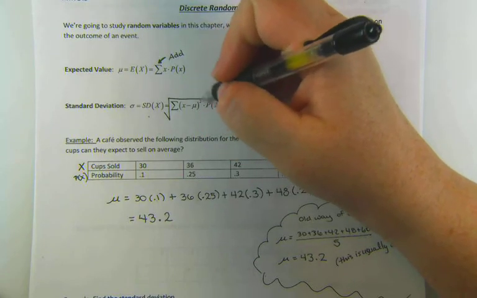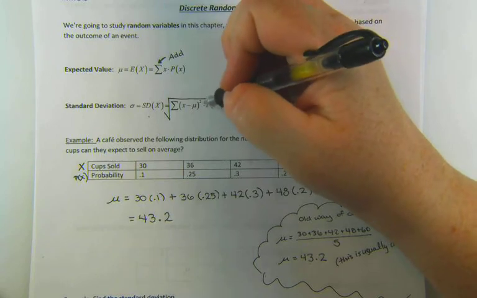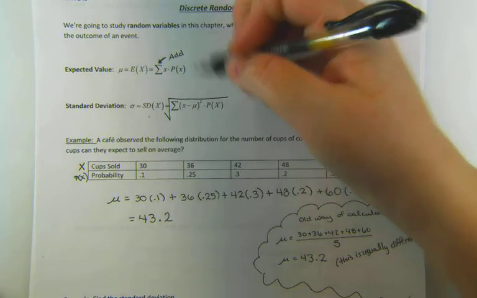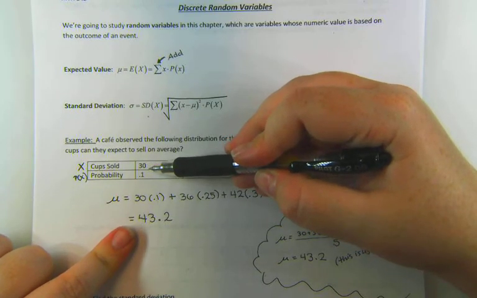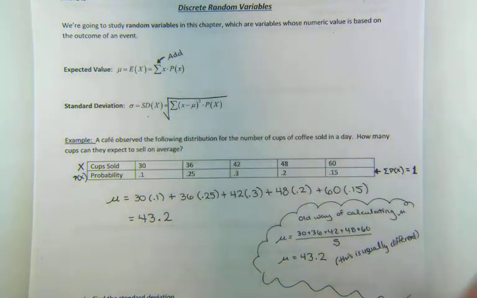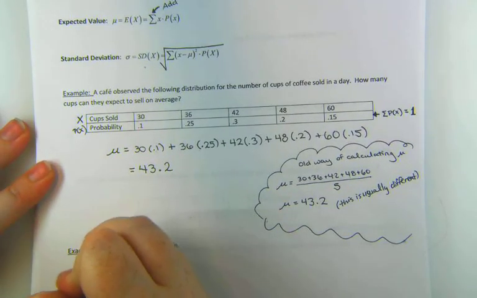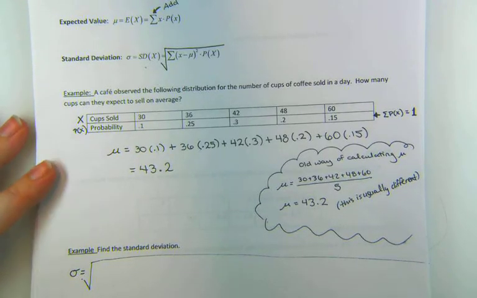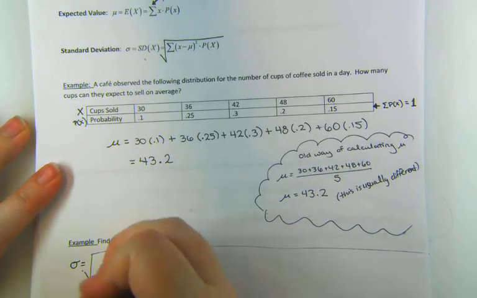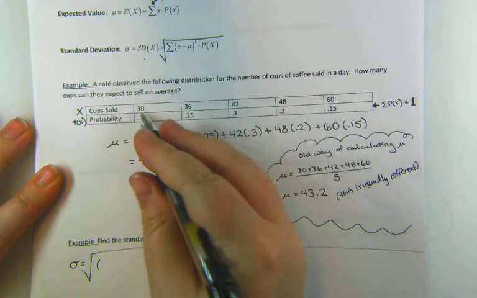So we take our squared deviations, and something that's missing with this formula right here is our square root. We need a square root over all of that, so that we undo the squaring that we're doing there, just like we did before with standard deviation. And then what we're going to do is apply the probabilities. Because again, if 30 has this certain deviation from 43.2, we need to take into account. So let's look at how this calculates down here if I wrote this out.